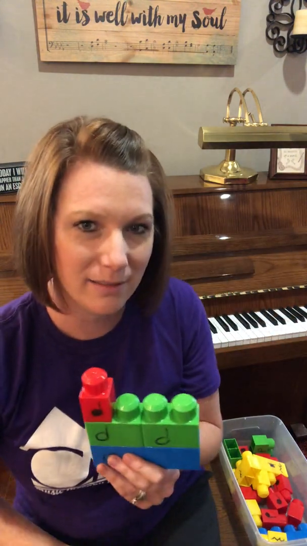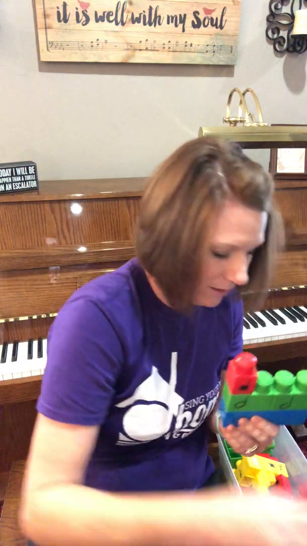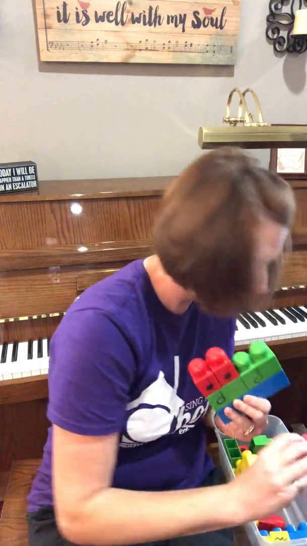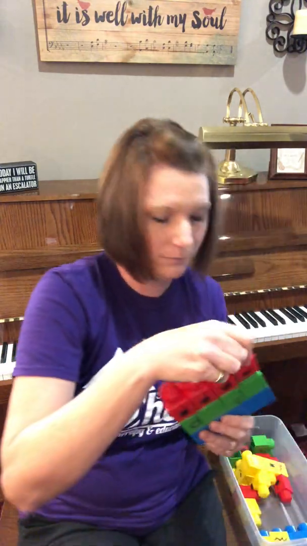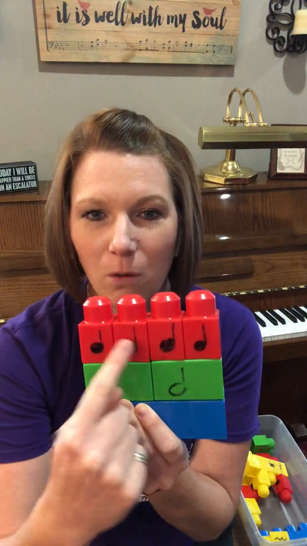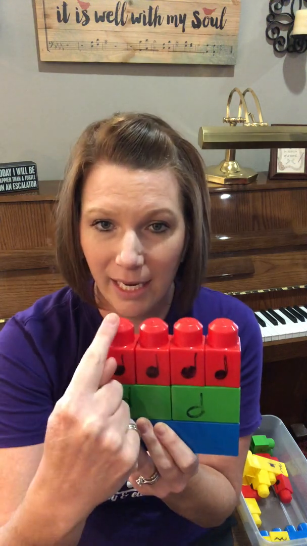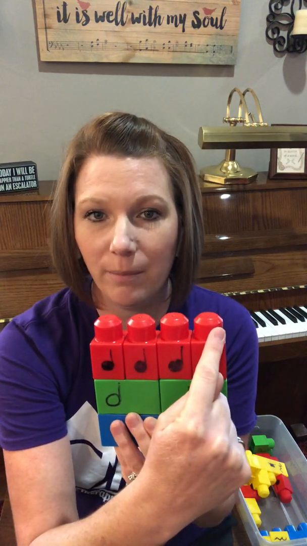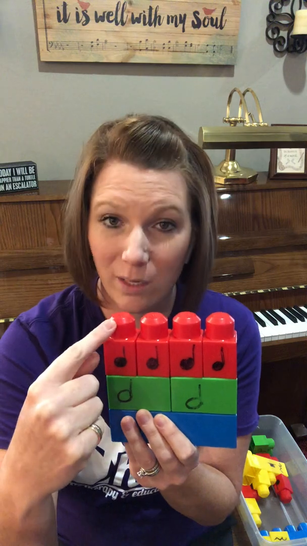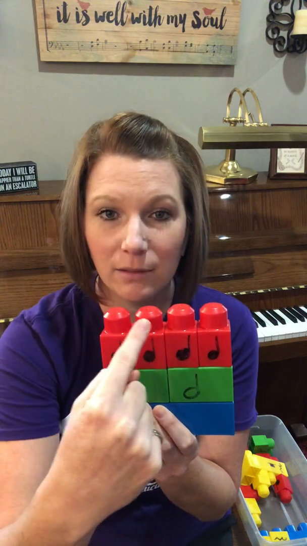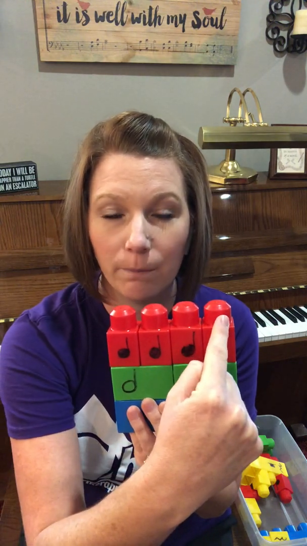Just 1 beat. Okay? Now, if I want to fill in my measure, okay? Here's what 4 quarter notes in a row are going to look like, and we're going to say each number of the beat. So now we count with every number. 1, 2, 3, 4. Okay?